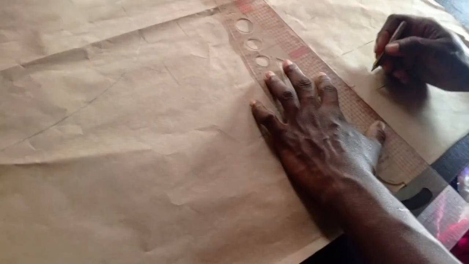So our measurements are corresponding. Okay. So now we're going to draw our curve.